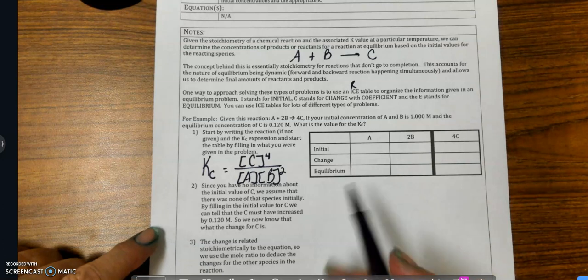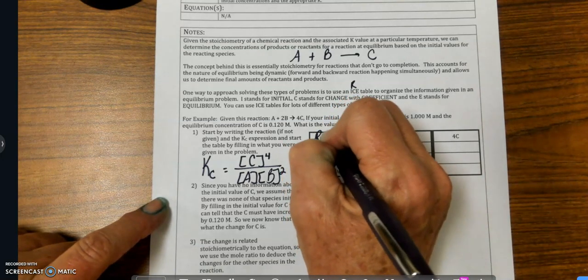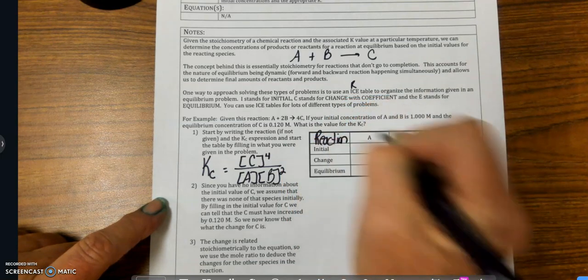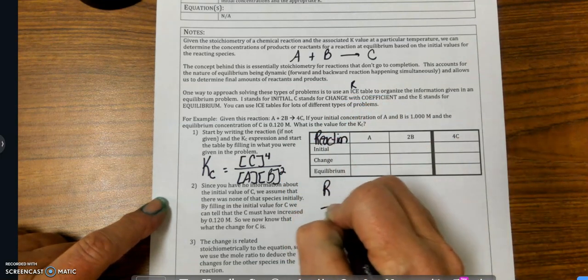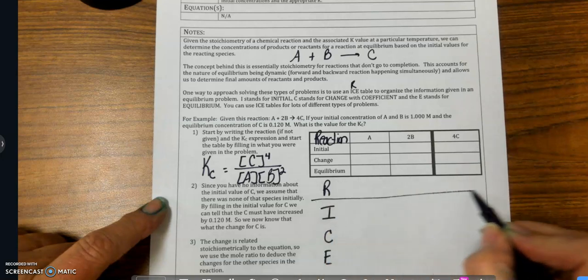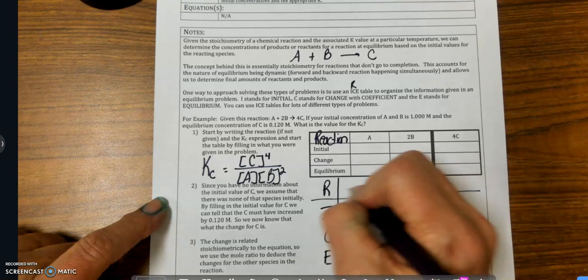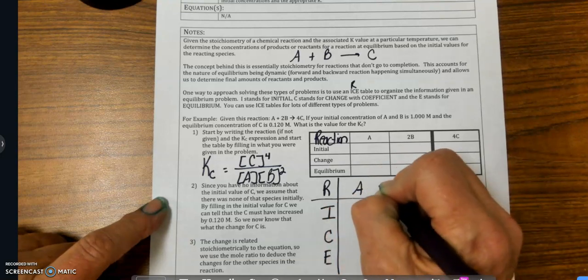So what we do is we use these things called RICE tables. I always go R-I-C-E, and I'm going to put the table like this. So this is where my reaction is going to go.